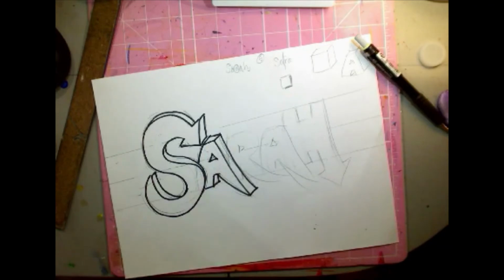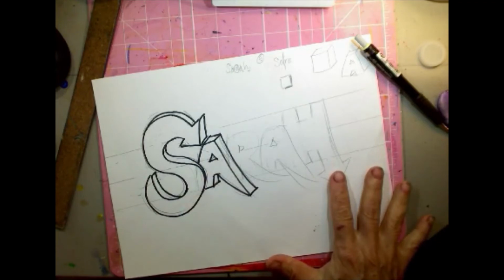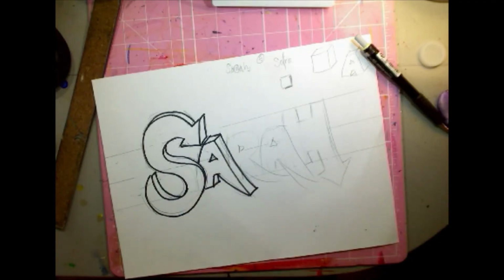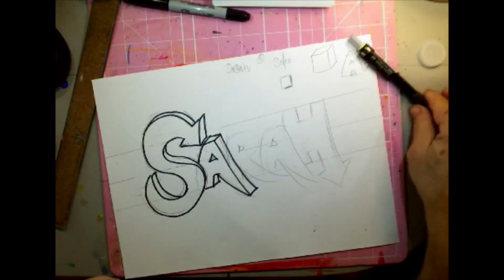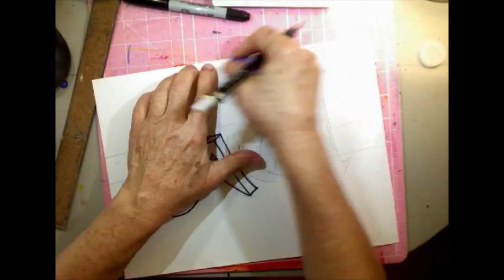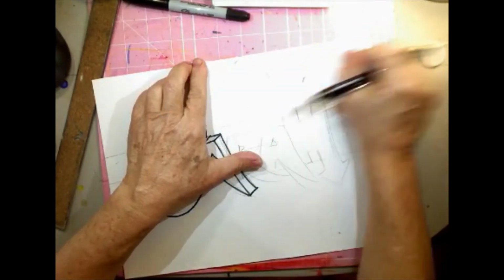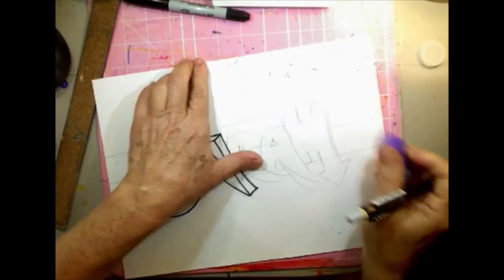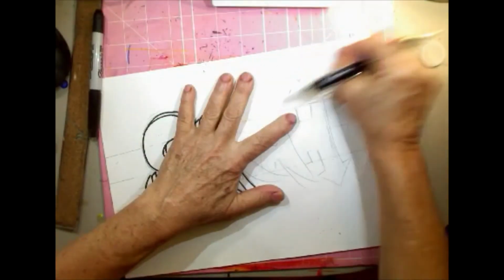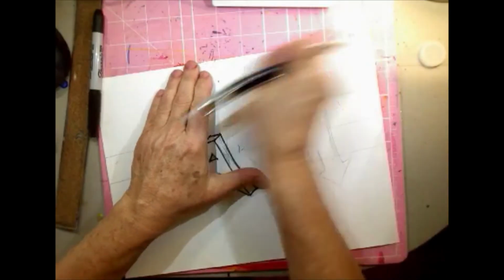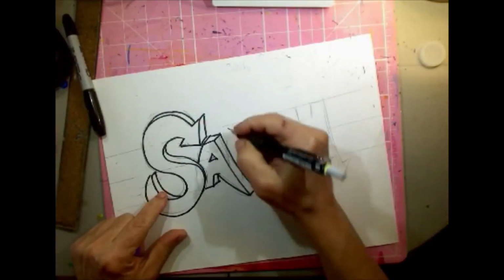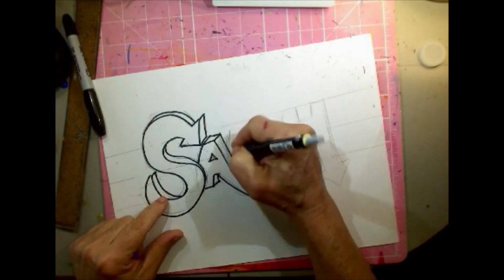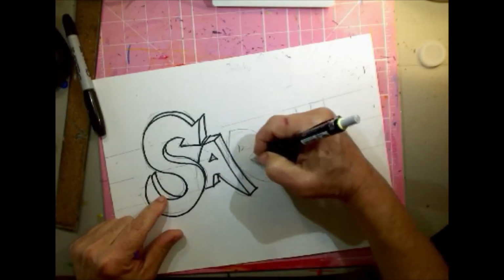Now, so there we're at our first step of creating 3D effects. And so other things that you want to think about also, so I would just keep going on here, is what do I want to do with the background? And with these arrows and stuff, I might decide that it's just on a wall, or maybe the wall is coming down.